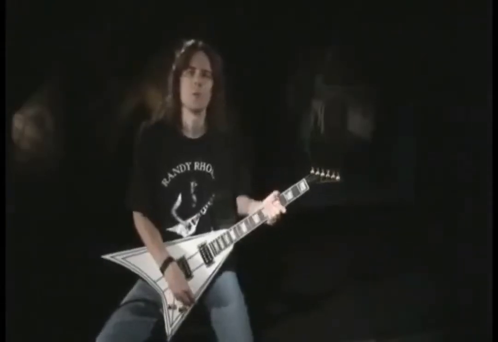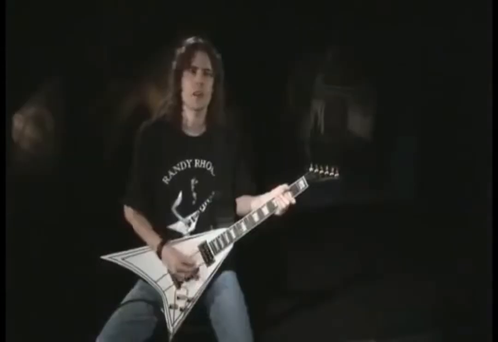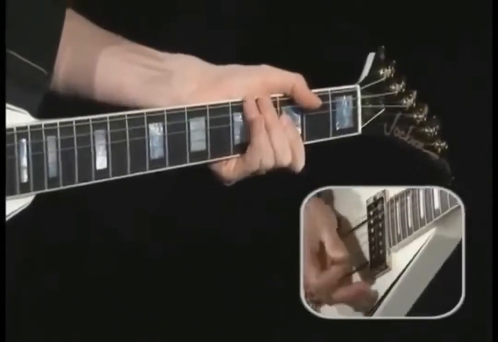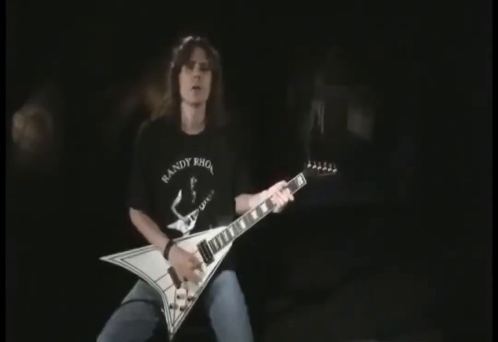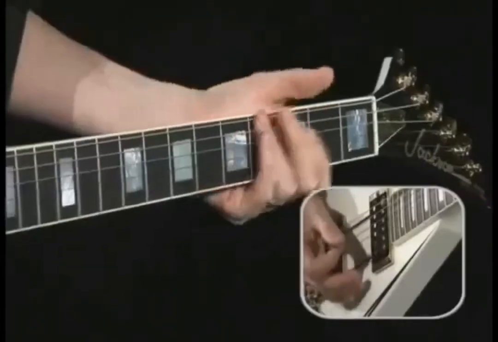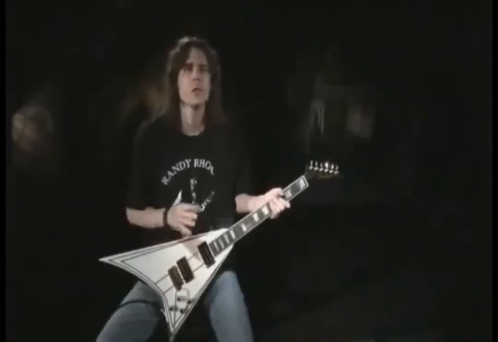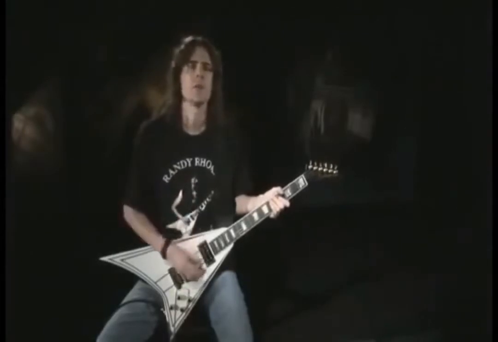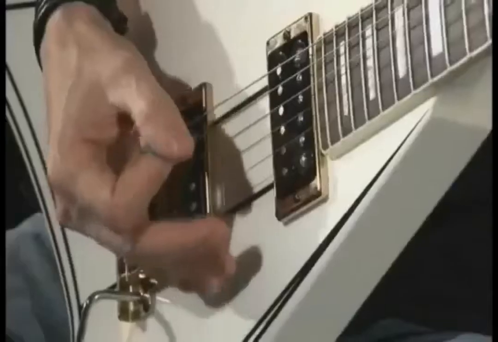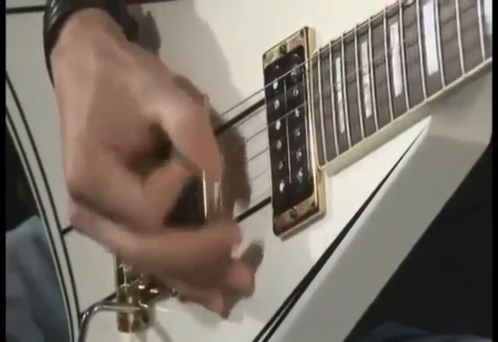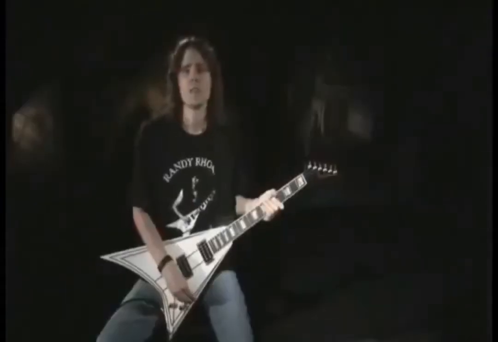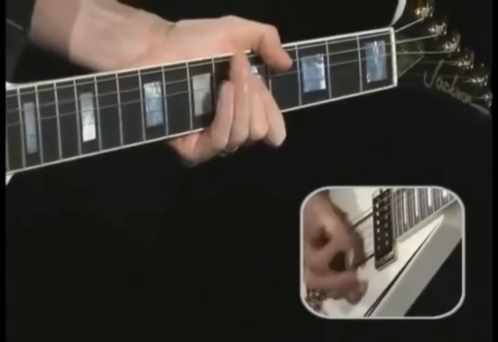So in this example, the open A string is acting as our pedal tone, and we're playing two-note power chords above it on strings 4 and 3. And we're also adding our palm here to mute the low A string, which makes it more percussive. We release the palm mute for the power chords.